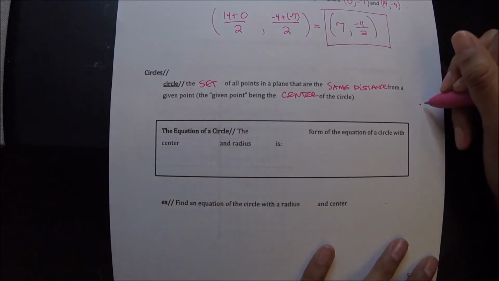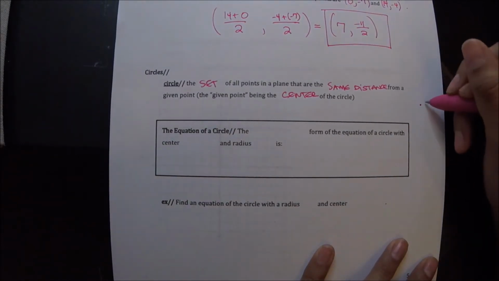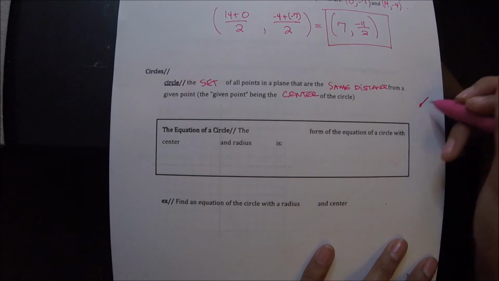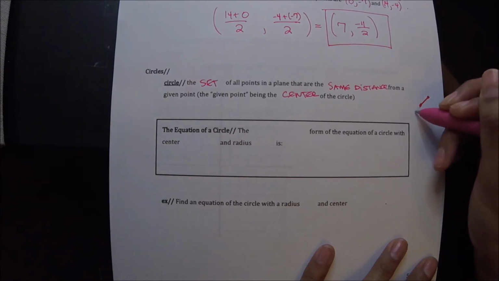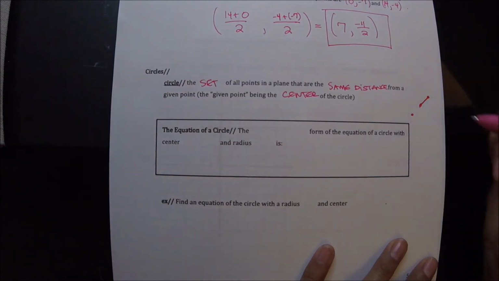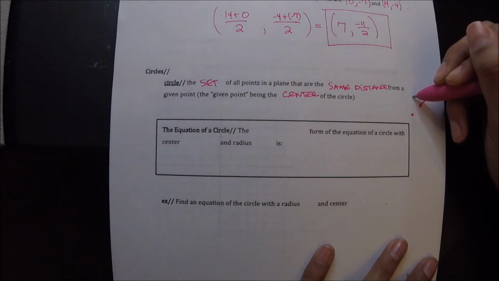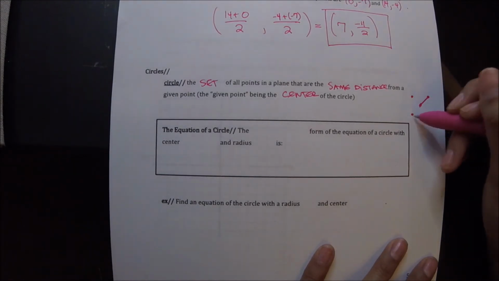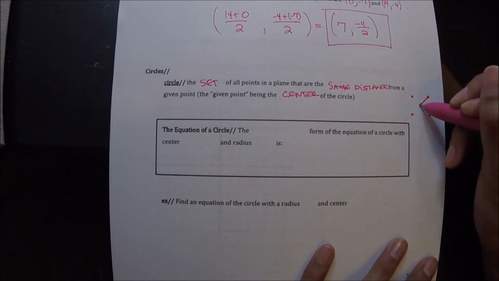And then let's say that we want to find all the points that are this far away from this point. So we have that point, maybe this one is also that far away, maybe this one is. So all these points are the same distance from that middle point.